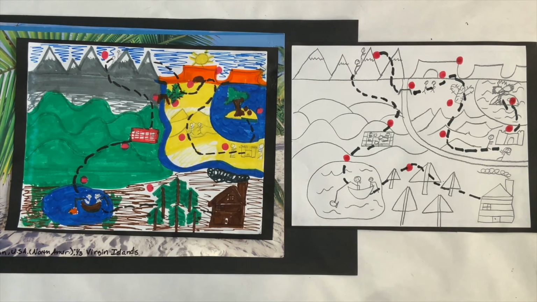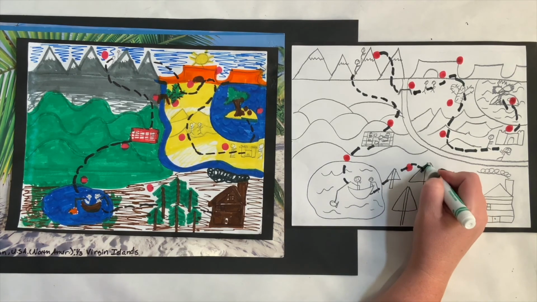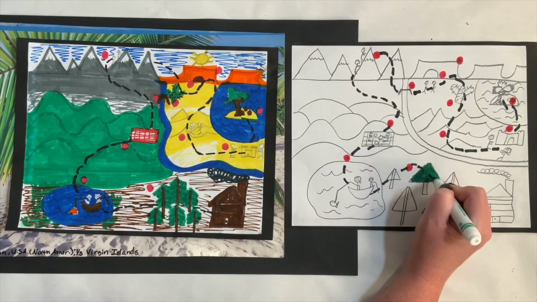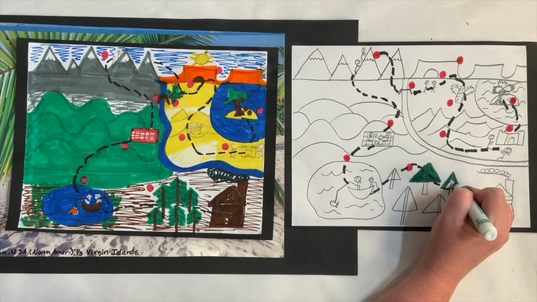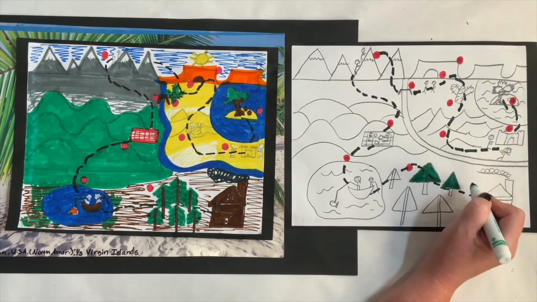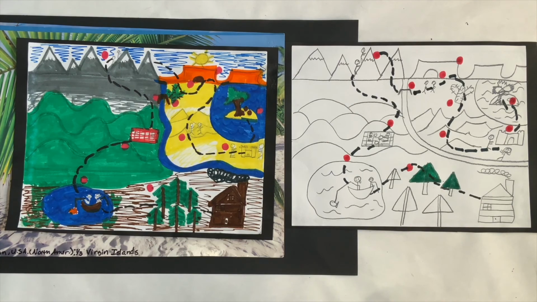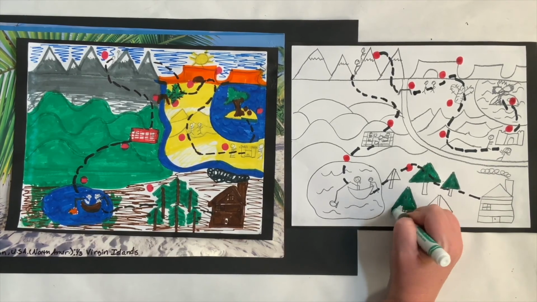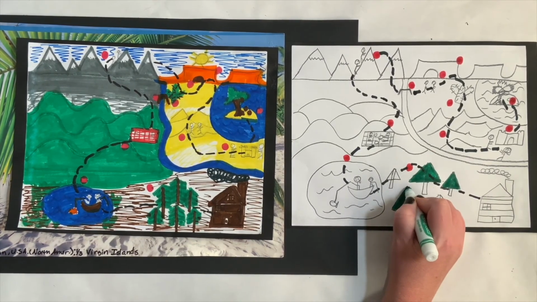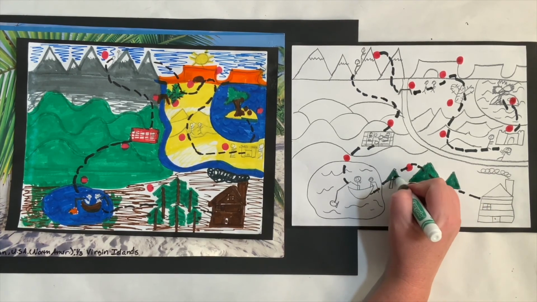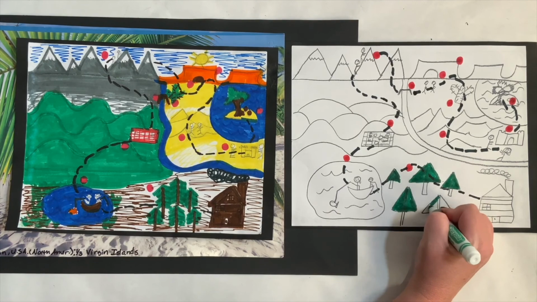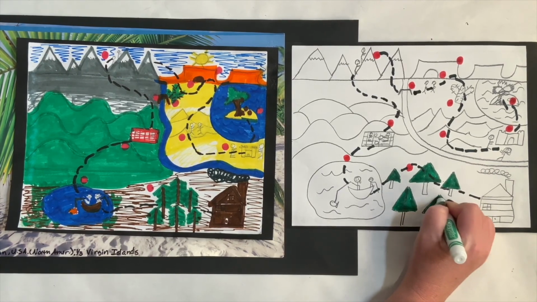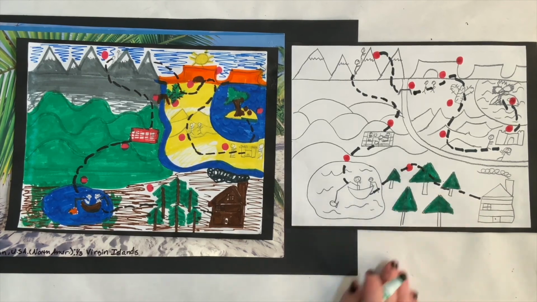And so I'll just start coloring a few trees in the forest. And after you draw your symbol, you can start coloring, but make sure you put some dashed lines with a black marker to show where you traveled to. What sites did you travel to? What adventures did you have?